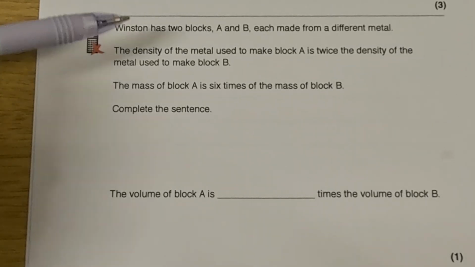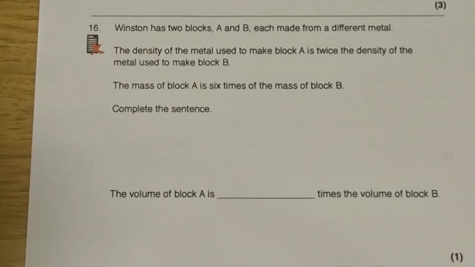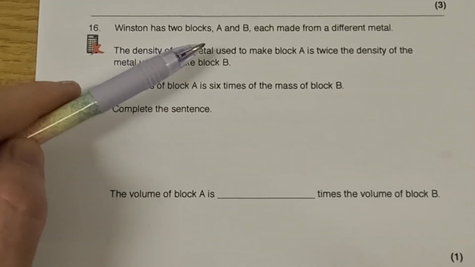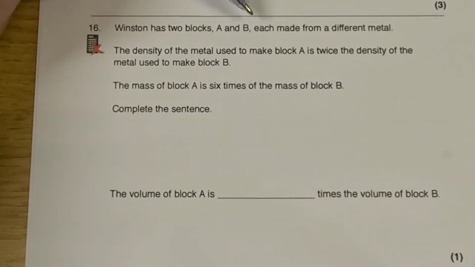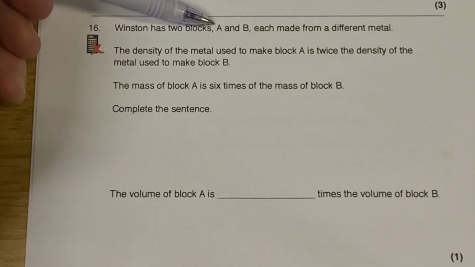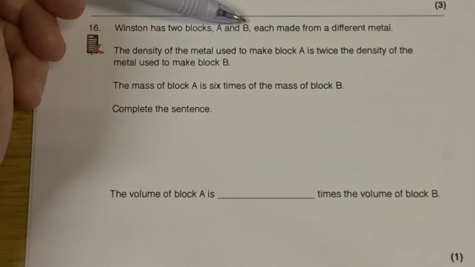So question number 16 says, Winston's got 2 blocks, A and B, each made from a different metal. So they're made from different metals, and the density of the metal used to make block A is twice the density of the metal that's used to make block B. So this metal is more dense than this metal. Okay, then we're told the mass of block A is 6 times the mass of block B. So the mass of this block is 6 times the mass of that block.